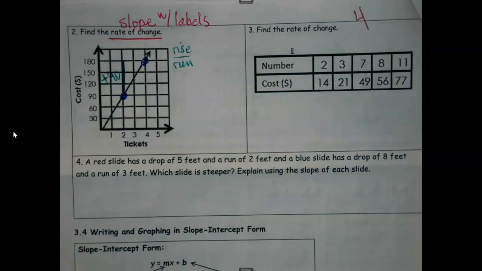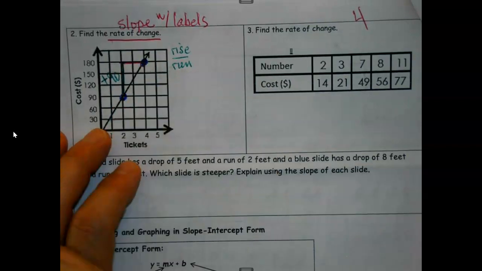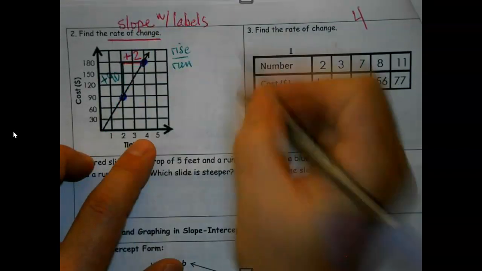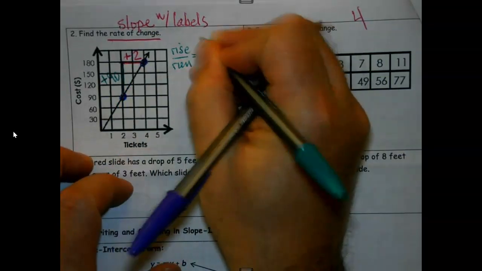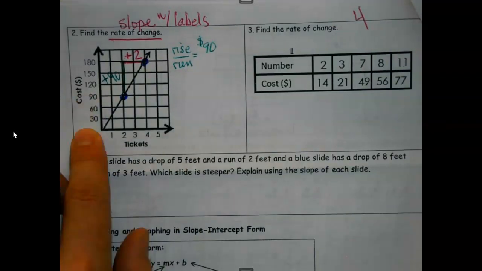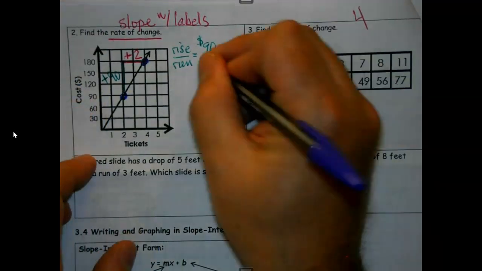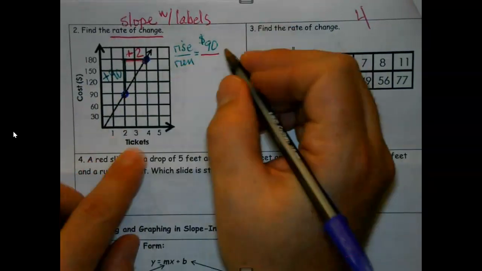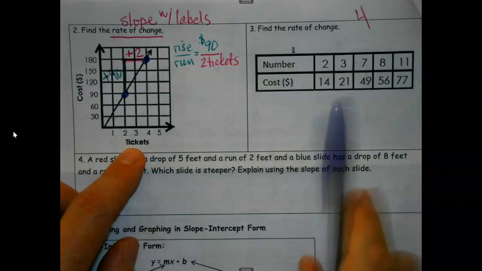And then my run, once I'm here to get over to my dot, I went over from 2 to 4, which would be 2. So we've got 90 dollars, okay, so my up and down is cost, the money's right there, and my run is 2 to the right, 2 tickets. But here's the thing.